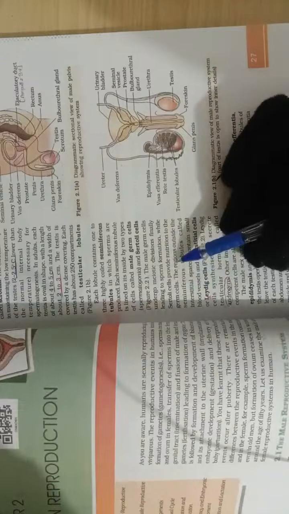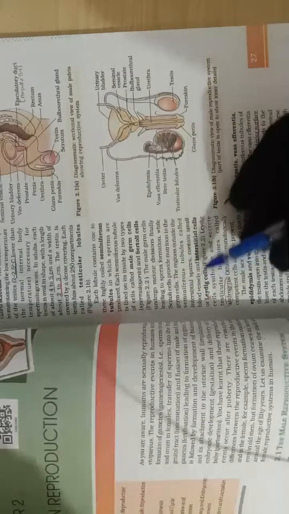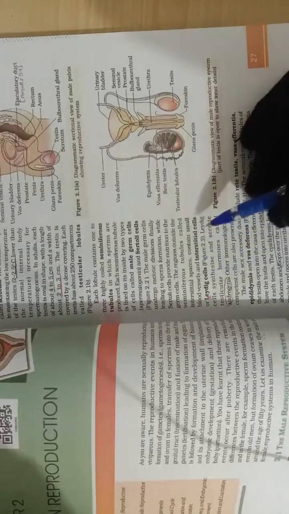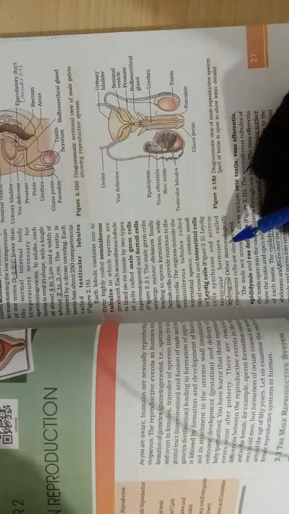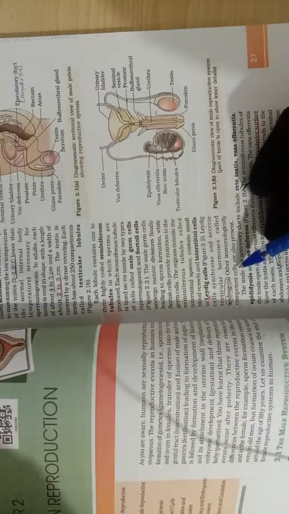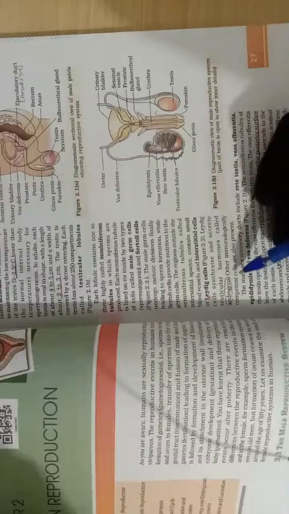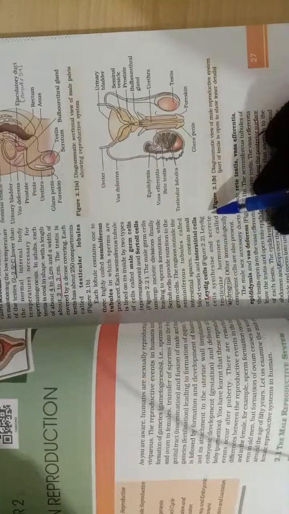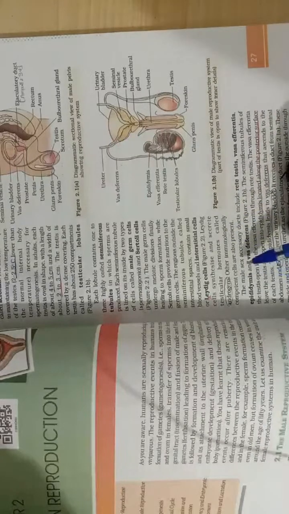Sertoli cells provide nutrition to the germ cells. The region outside the seminiferous tubules, called the interstitial space, contains small blood vessels and interstitial cells or Leydig cells. Leydig cells synthesize and secrete testicular hormones called androgens. Other immunologically competent cells are also present.